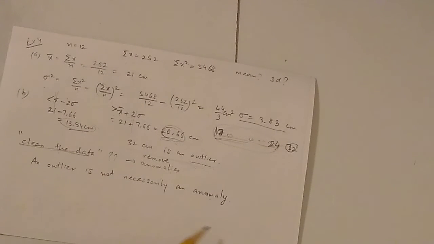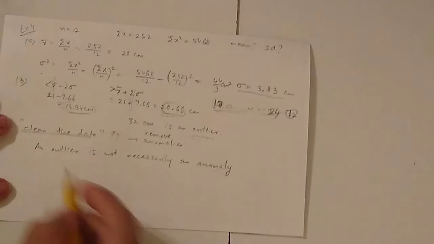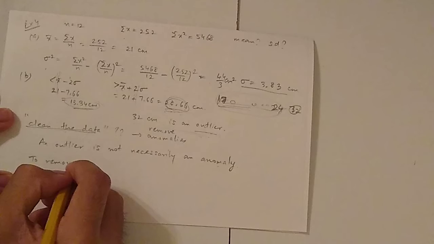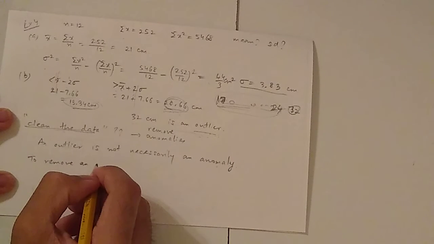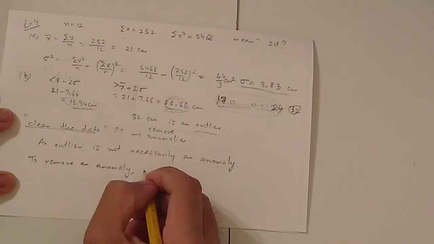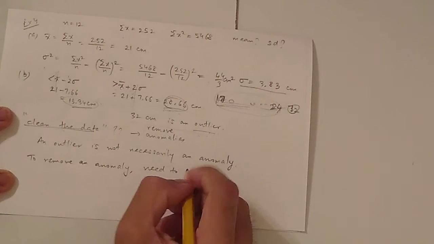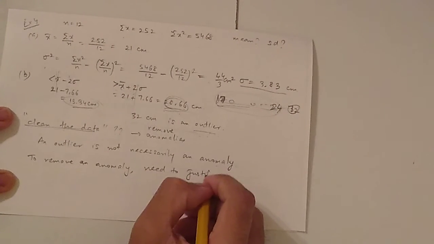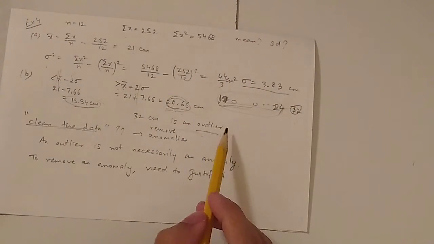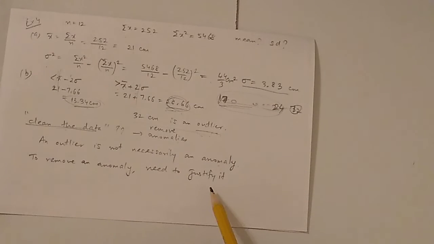Now, to remove a data point, to remove an anomaly, you need to be able to justify it. You cannot simply remove data points by saying that it is an outlier. Just because it is an outlier doesn't mean that it needs to be removed.